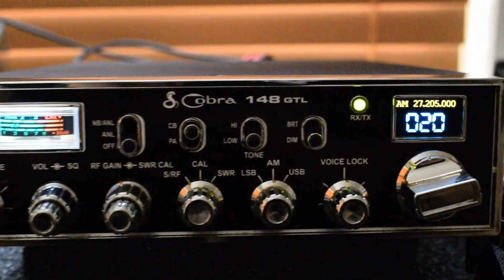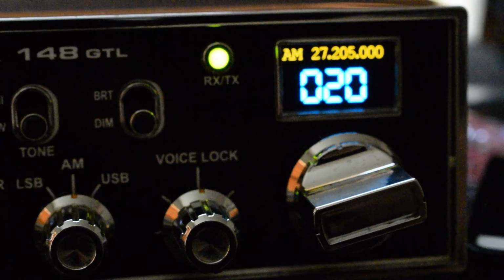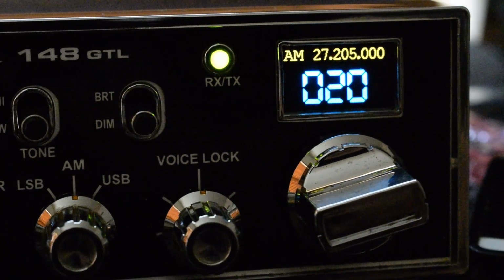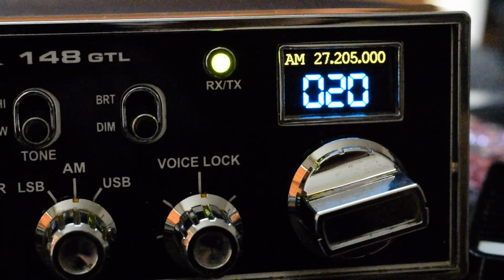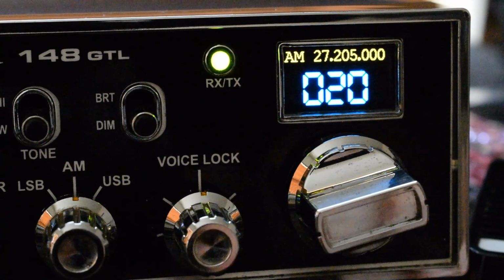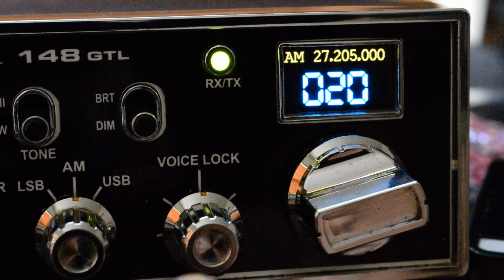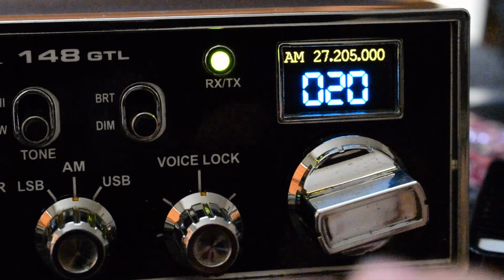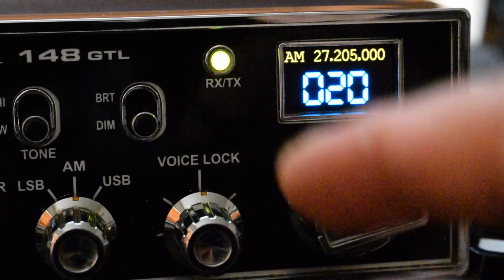Basically, the main difference between this radio and a stock radio is these two buttons right here. The channel selector and the voice lock button have been replaced by encoders, so they have a different feel to it.